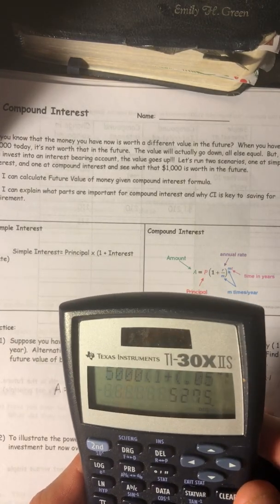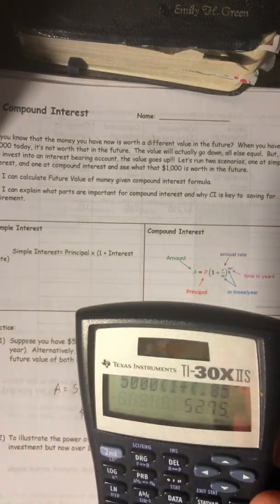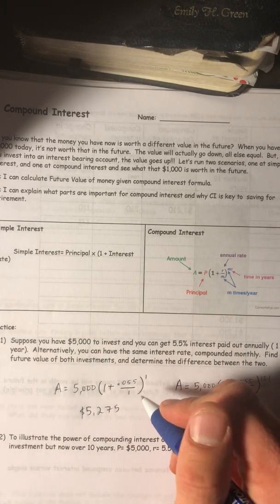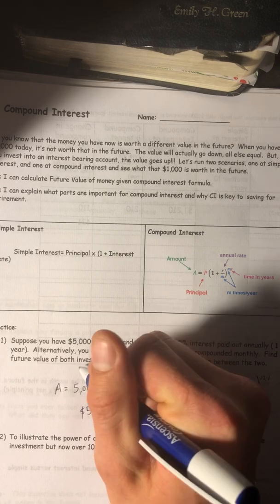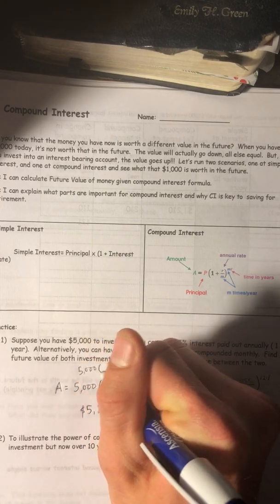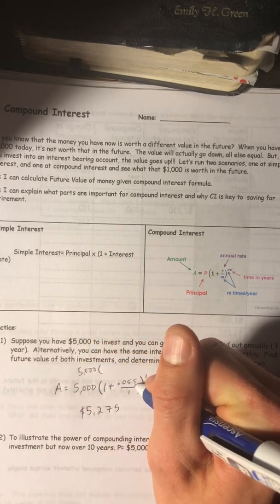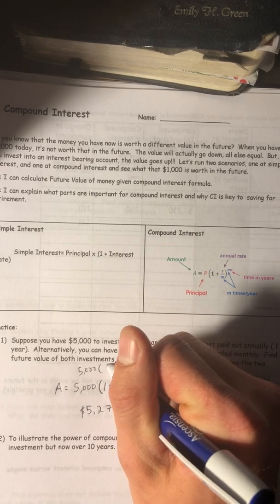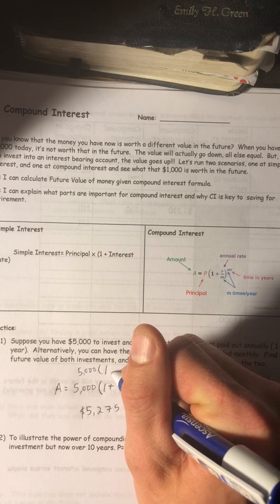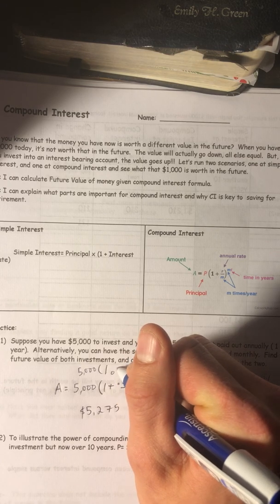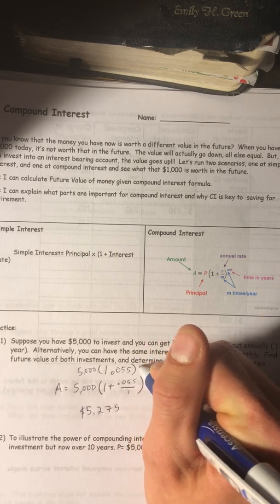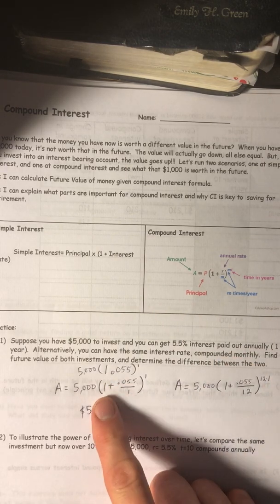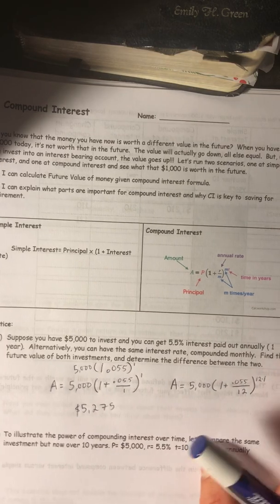Okay, now let me see if I can get this light a little bit better. You can also simplify this a little bit. This is the same thing as saying $5,000, and then 0.055 over 1 is just 0.055. So you could say 1.055 to the first power. This will be the same thing in your calculator. You can see how that cleans up a little bit.